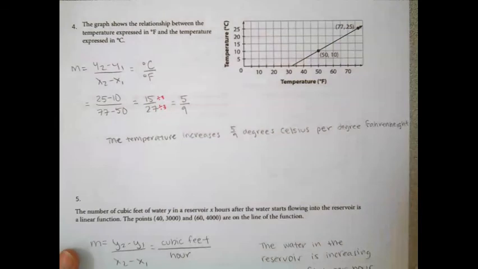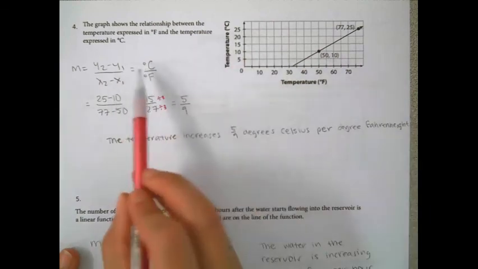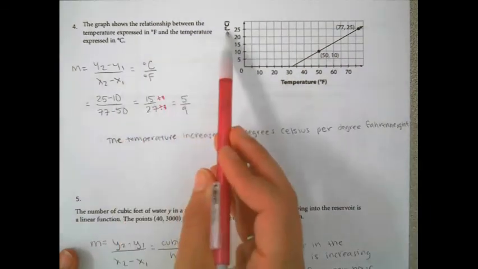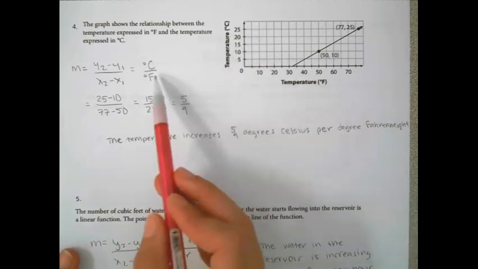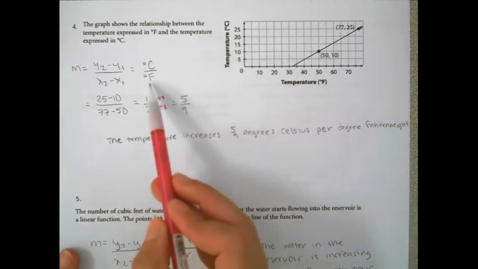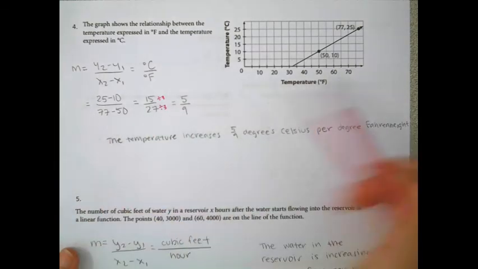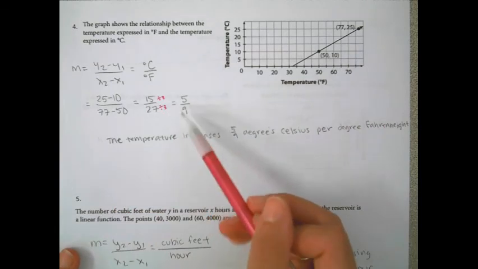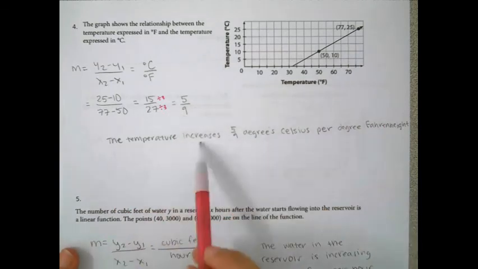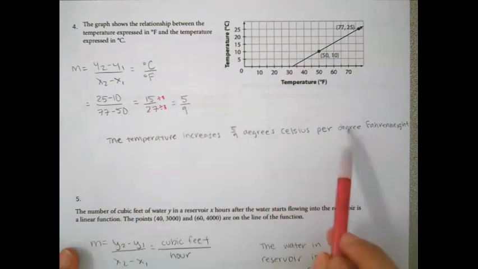In this example, we are exploring the relationship between temperature in degrees Fahrenheit and degrees Celsius. We have our slope formula. Our y's are our degrees Celsius, as you can see on the y-axis. That's our dependent variable. Our independent variable is our degrees Fahrenheit, as you can see here on the x-axis. We perform the slope formula given the points that we have. I simplified it by dividing the numerator and the denominator by 3 to get 5/9. So the temperature increases 5/9 degrees Celsius per degree Fahrenheit.